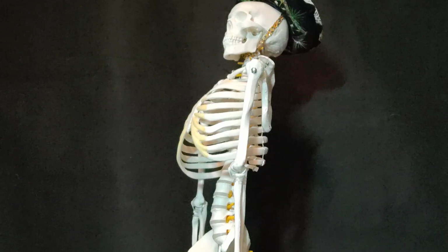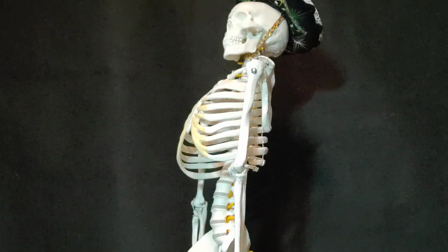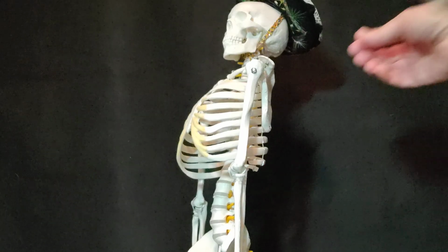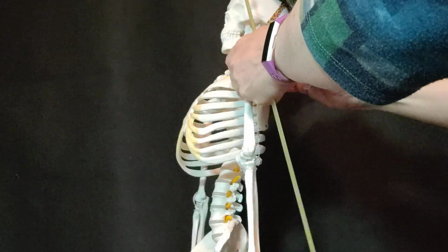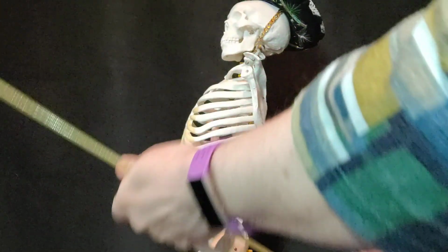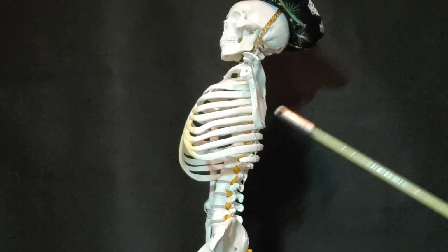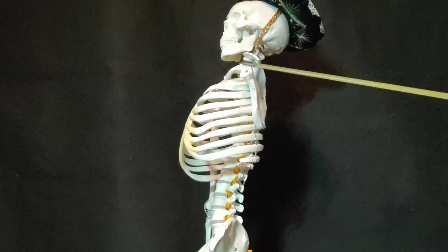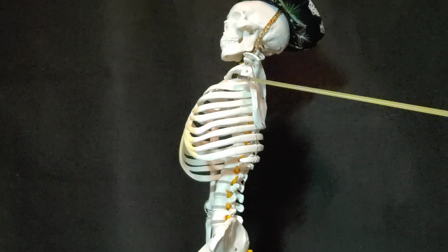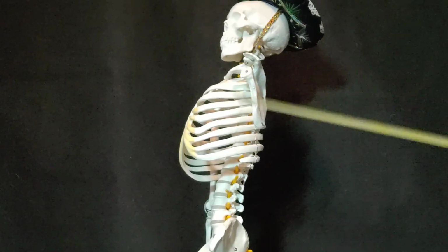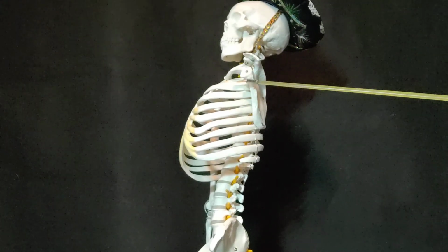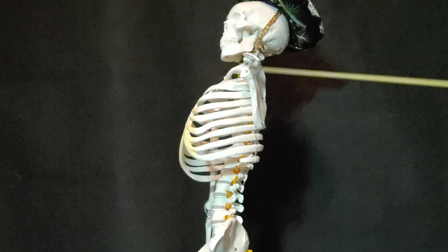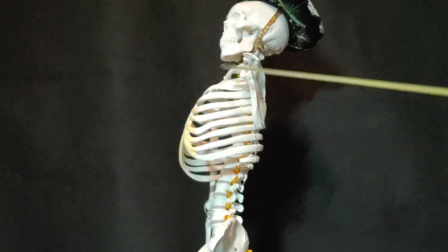Okay, so the glenoid fossa, I'm going to remove the skeleton's arm just so we can look at the glenoid fossa. And we'll look at the subacromial space too. So, sorry, Skelly. There's your arm. So, this is the glenoid fossa. It is pretty shallow as compared to the acetabulum. And so there's a labrum, a ring of connective tissue that deepens the socket a little bit.